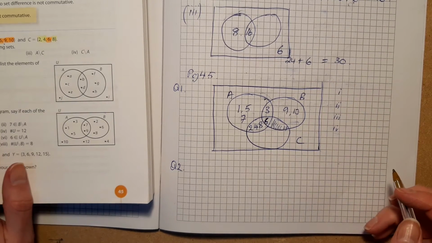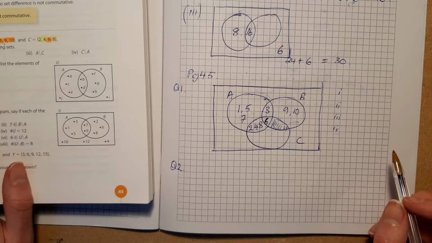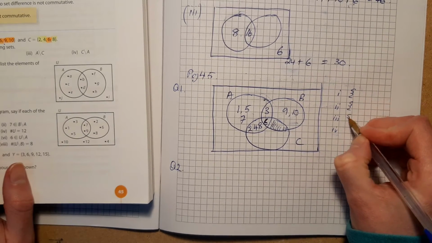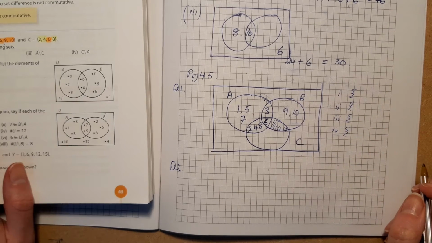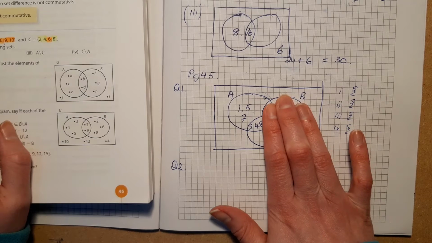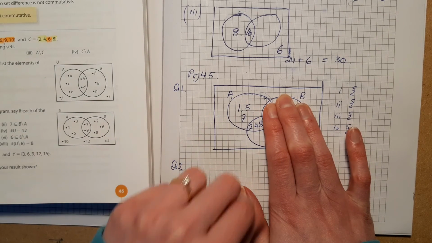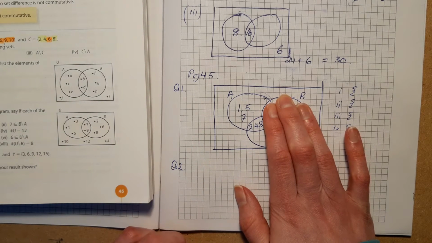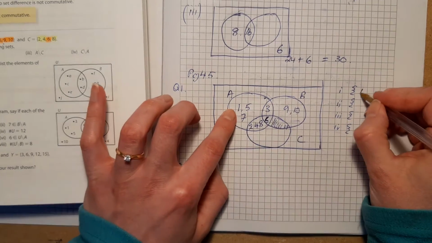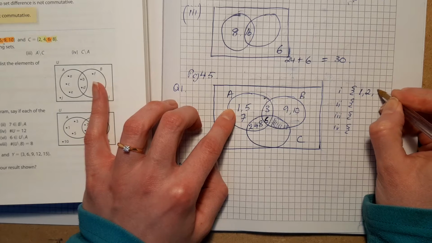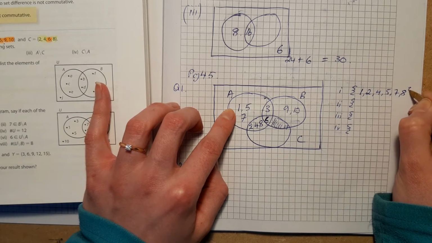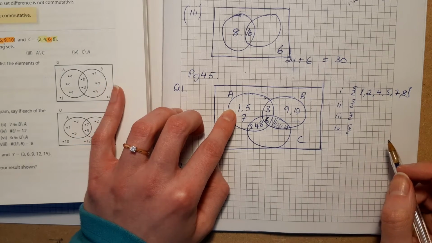Now, when you are giving elements in a set, you have to give them in curly brackets. So all of these will be in curly brackets. I'm just starting off the curly brackets for it. So it's saying A less B. You're going to cancel out B and write all the numbers that are left in set A. And normally you try to do this from smallest to biggest. What I mean by that is 1 is the smallest number, then 2, then 4, then 5, then 7, and then 8. So that is A less B.